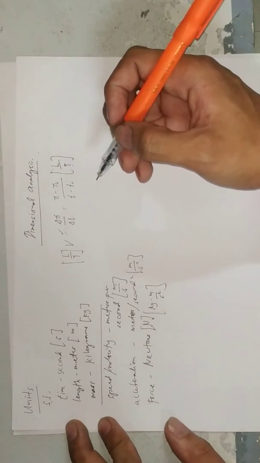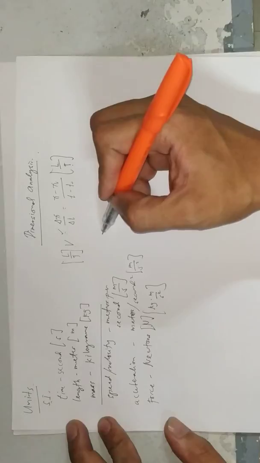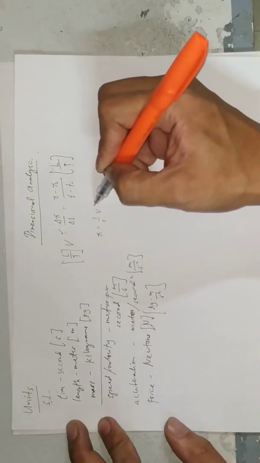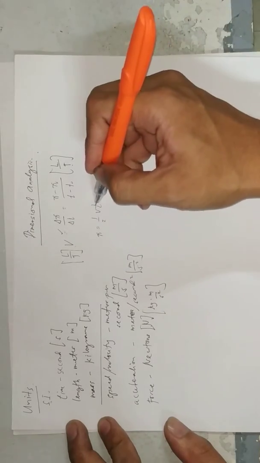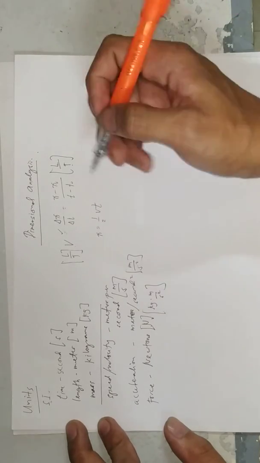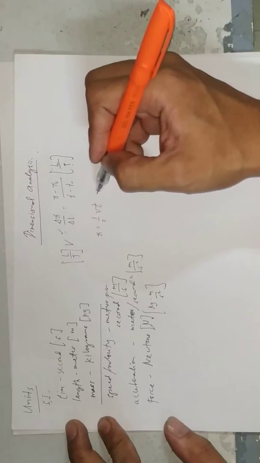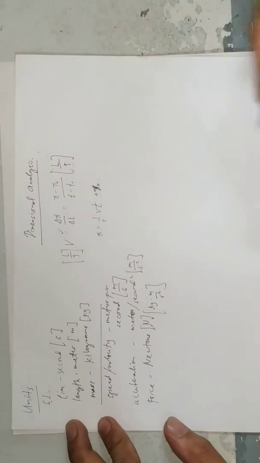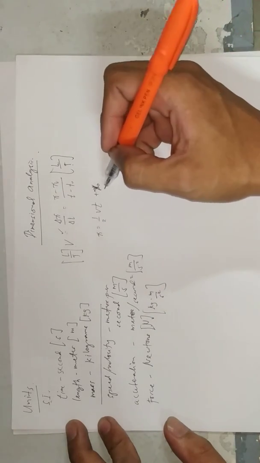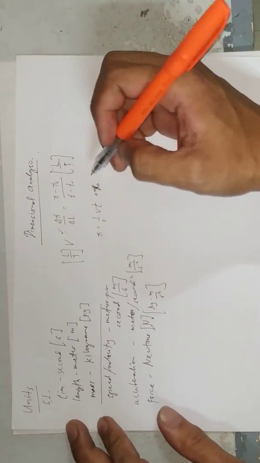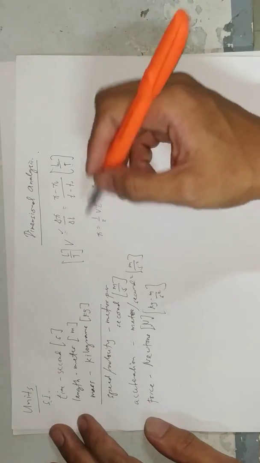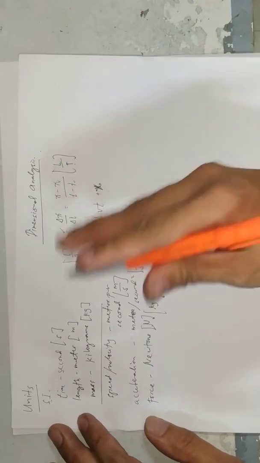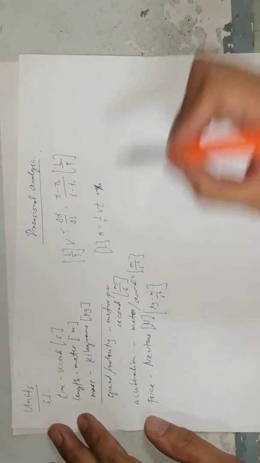Let's try another one. For a uniformly accelerated motion, let's have x equals 1/2 v times t. This equation is very linear for us. You can add some extension, let's say x initial. You can write this way. So let's analyze what would be the dimensions present here. I know that the dimension on this side must be the dimension of length, so the dimension of length must be present on the other side.